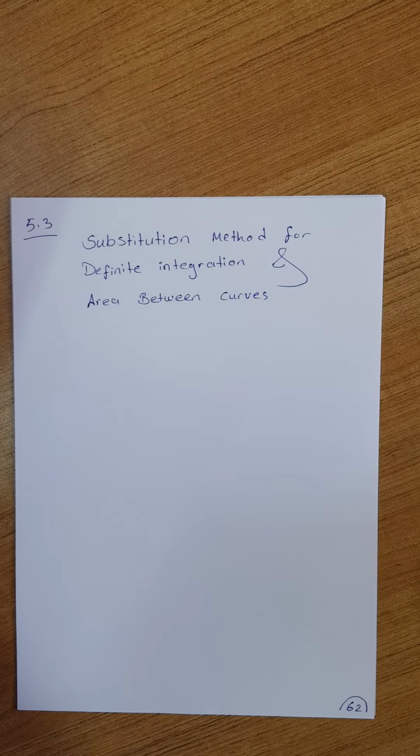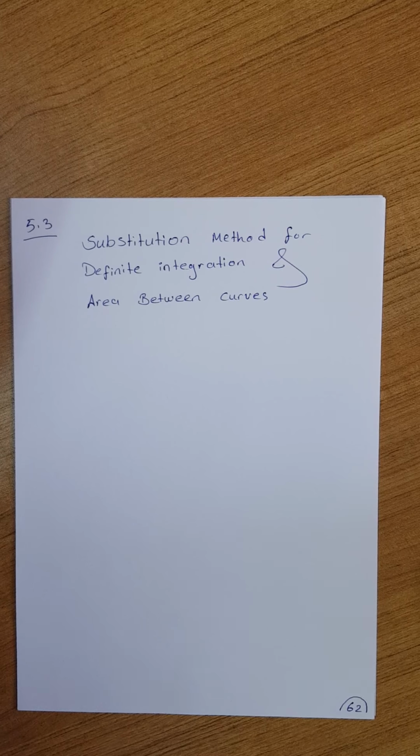Okay, now we are starting with section 3 of chapter 5. As I told you, I skipped that section because I thought section 4 is easier to understand and will make that section much easier to understand. Now you know the substitution method for indefinite integration. Indefinite integration is the integration that has got no limits, no lower limit, no upper limit.